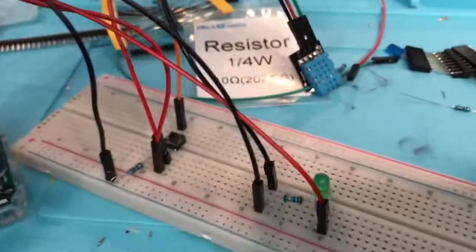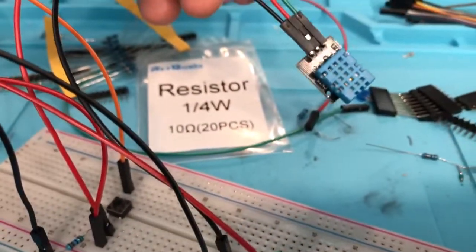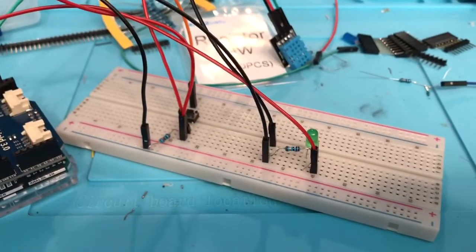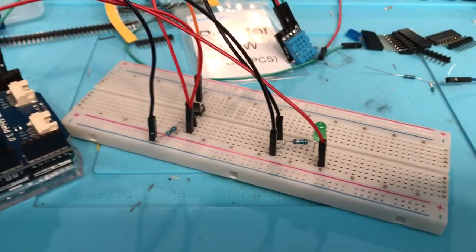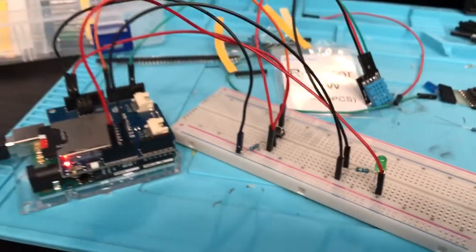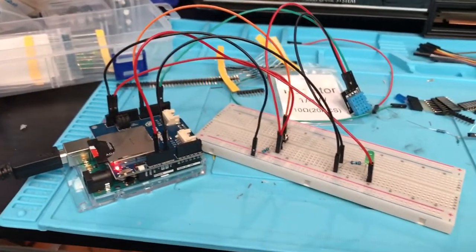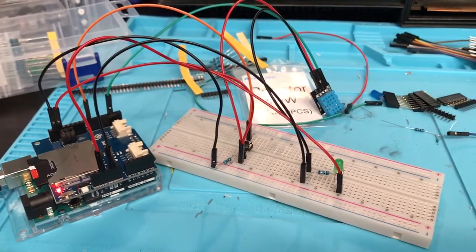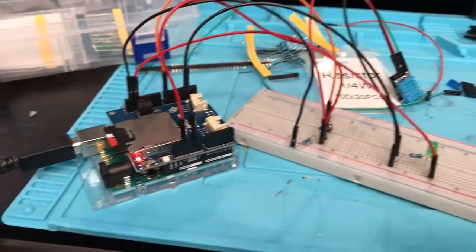I'm using a humidity and temperature sensor to simulate the data input, and I have it wired to a breadboard with an LED and some resistors and a micro switch. And the premise here is that I'm going to be writing the data being captured by the temperature and humidity sensor to the SD card.